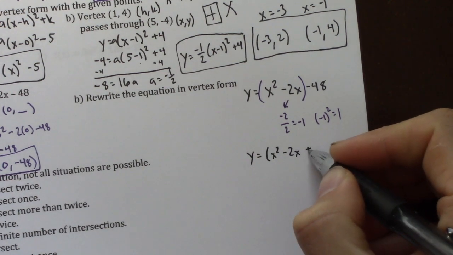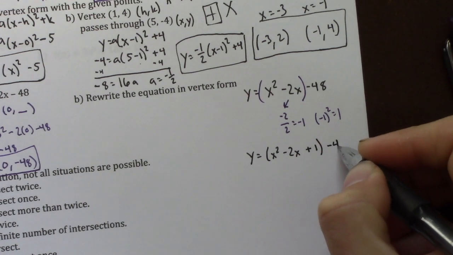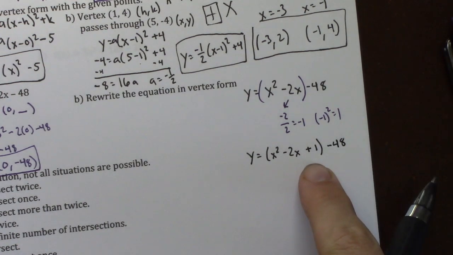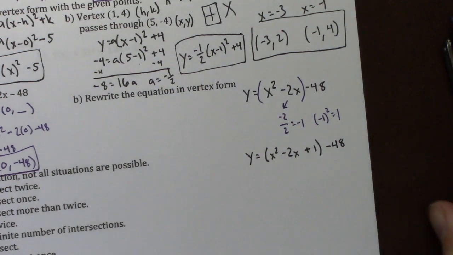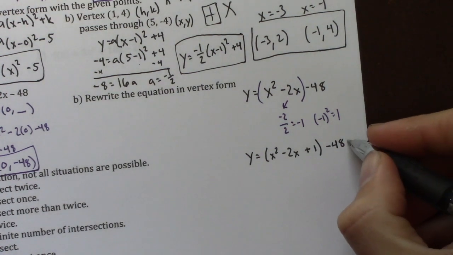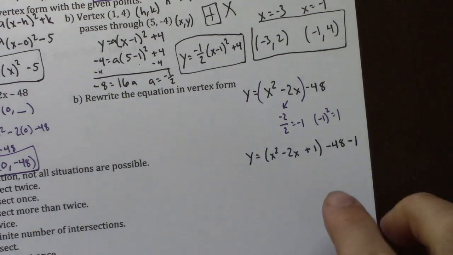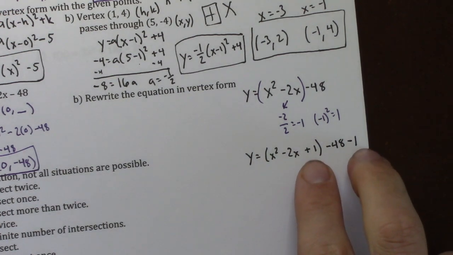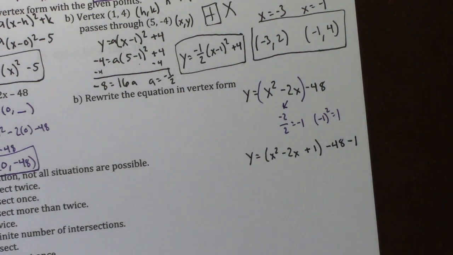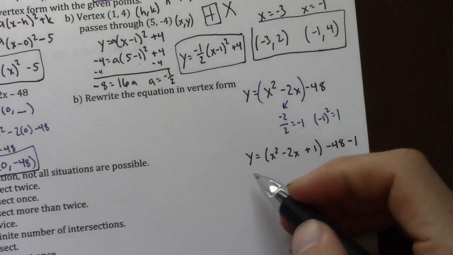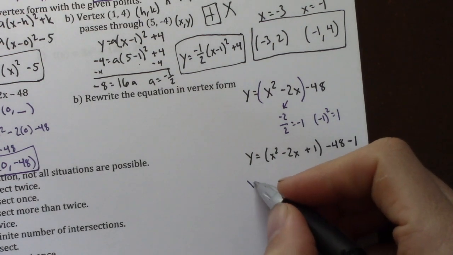Take that one we just found, add it in, but oh no, I just added a random 1 to my equation, which right now is changing its value. I can't just add a random 1 and change its value, so if I add a 1, I also need to subtract a 1. These plus 1 and negative 1 balance each other out, essentially looking like a funny looking 0.